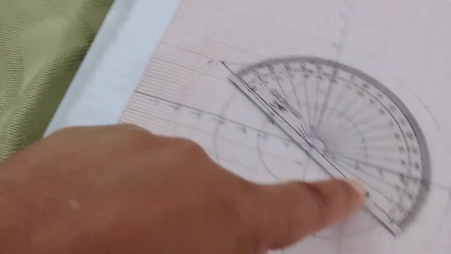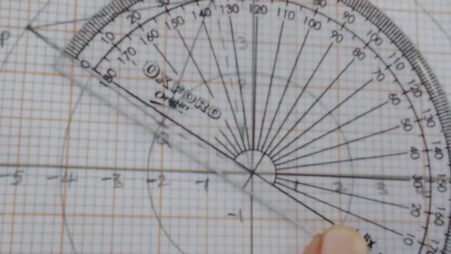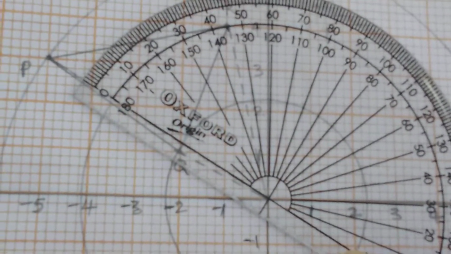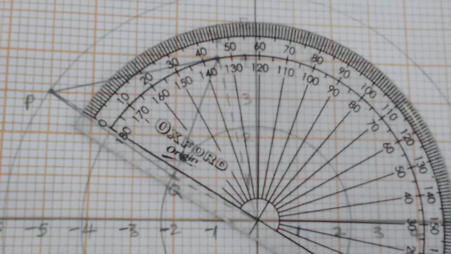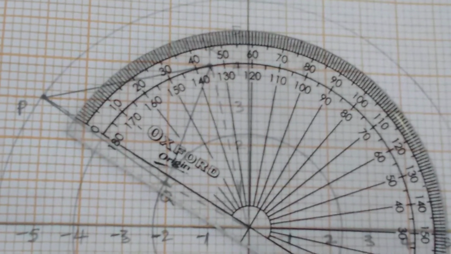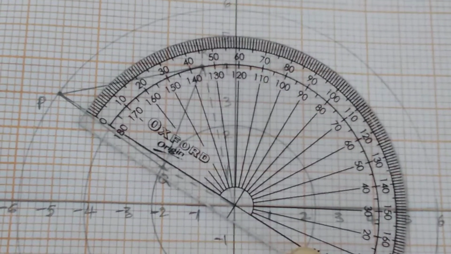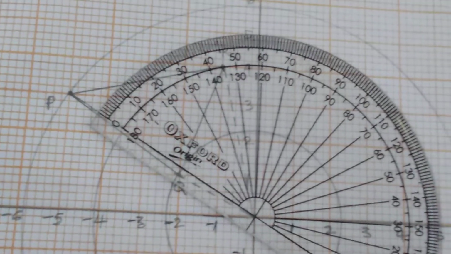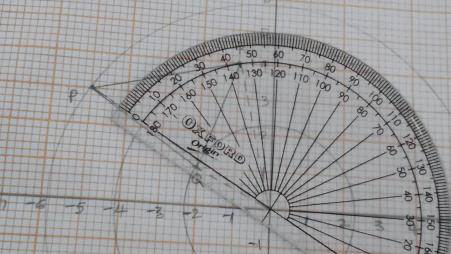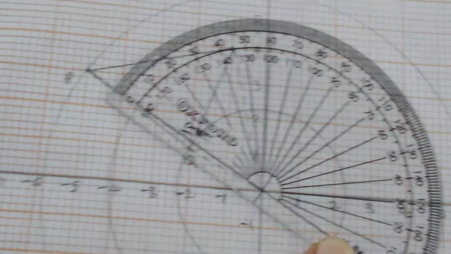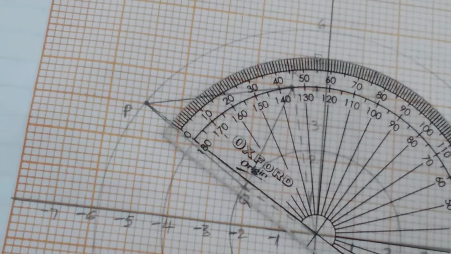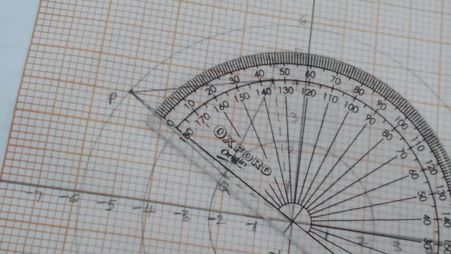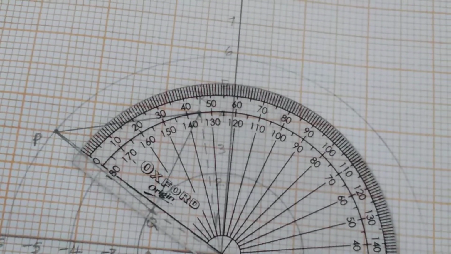Let me move the camera a little so you can see. So the center of the protractor is at the center of rotation, and the zero line, where you see the zero is, there's a line that connects from the center of the protractor to the zero, and it is going all the way to the P. So from that zero, which is on the outside at this time, you're going to read it in a clockwise direction.